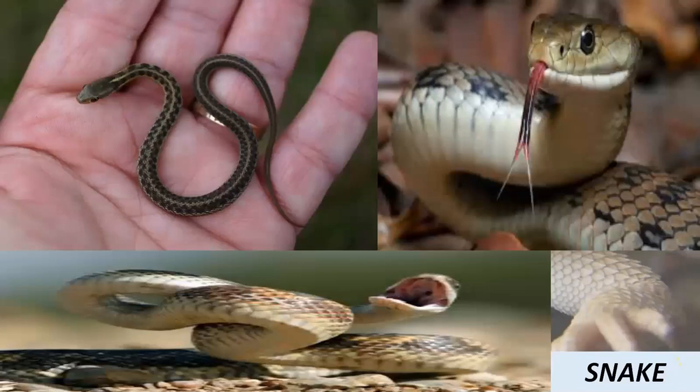Now on your screen, there are some species of snake. You can see this is the picture of a snake. The body is limbless. They are devoid of forelimbs and hind limbs. They are reptiles which are creepers, जिनको रेंगने वाले जानवर कहते हैं.